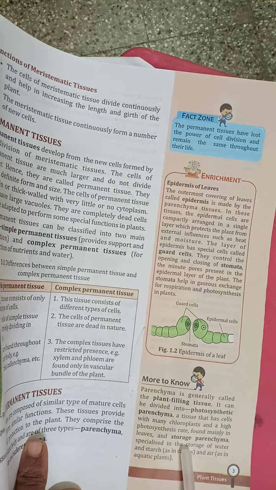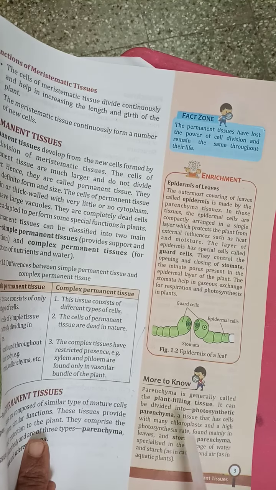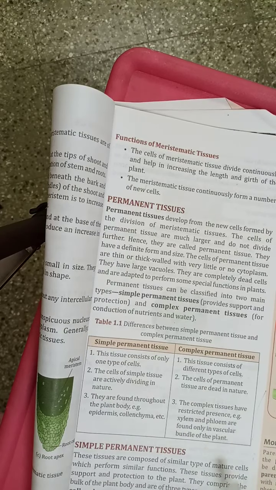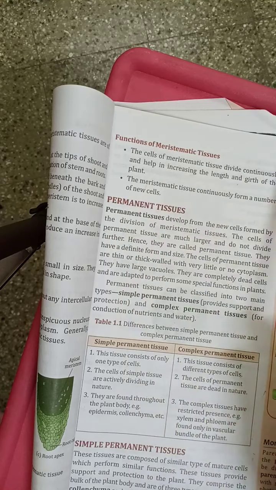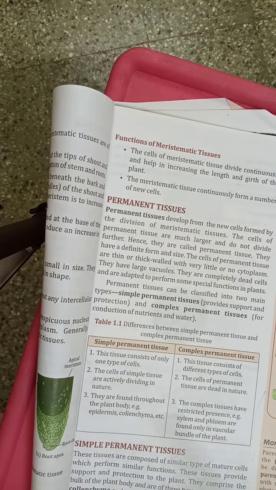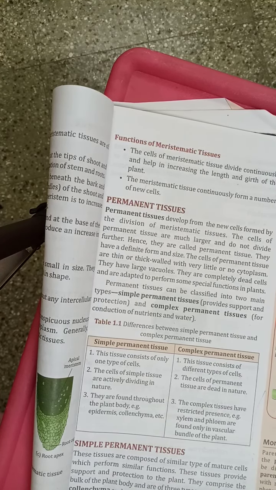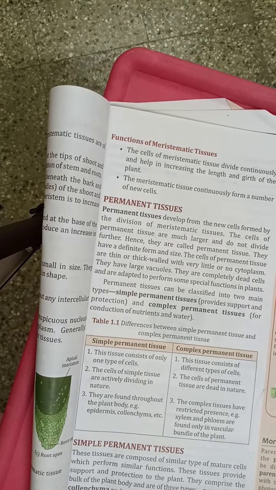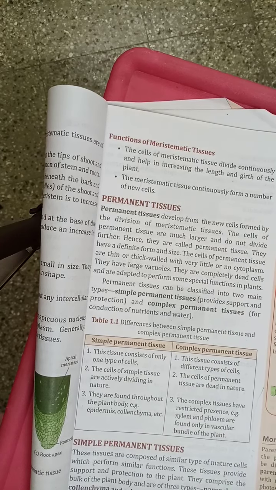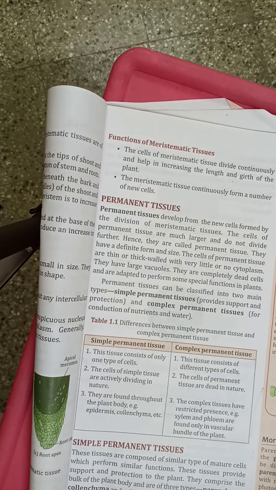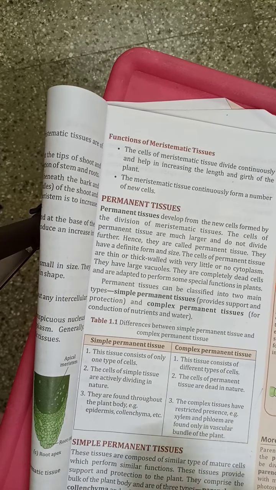Now, standard 7, I will wind up this chapter like that only. Every class I will do like that, whether you have the textbook or not, and keep on telling you the assignment that you are going to do. Give the heading first, chapter 1, plant tissue.